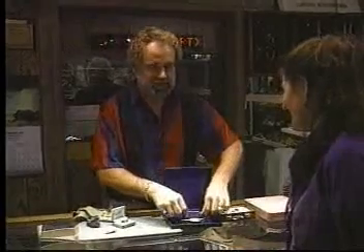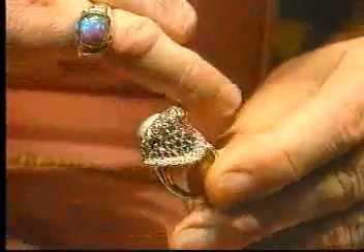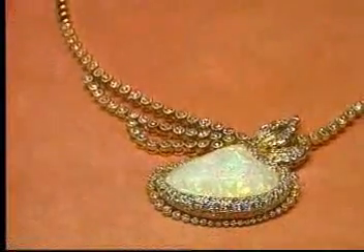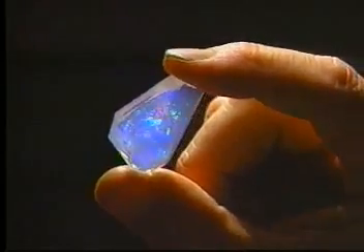His work and continued study have enabled him to not only produce but also collect some of the finest opal specimens in the world.